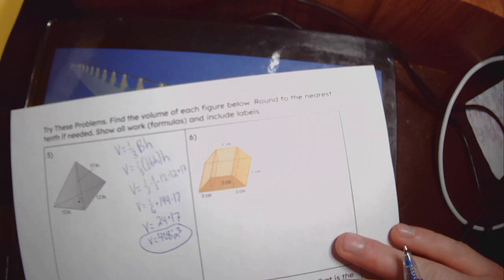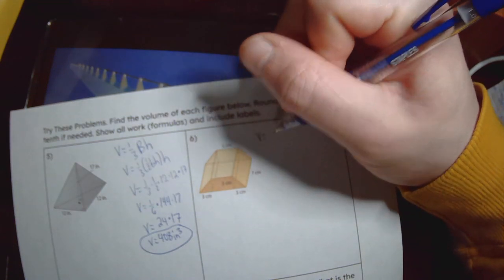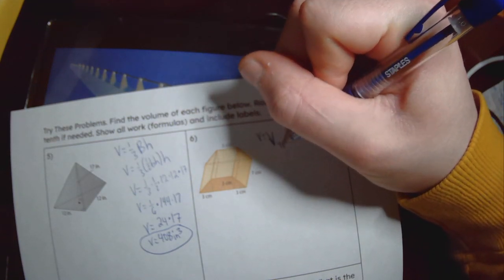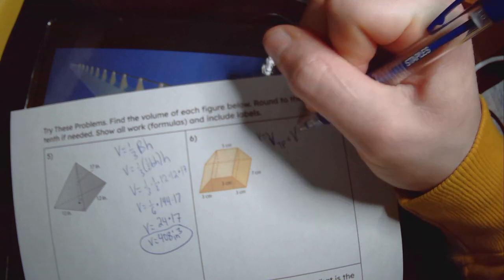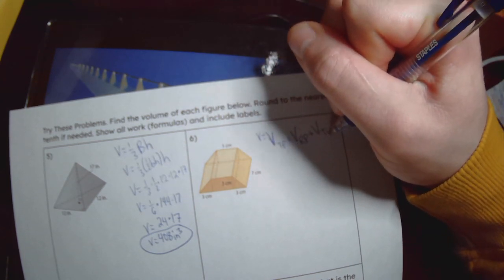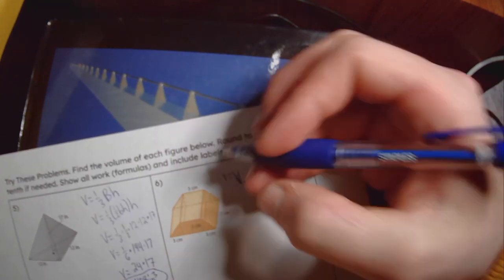Okay, find the volume of the composite solid. Okay, so volume equals volume of the triangular prism plus volume of the rectangular prism plus volume of the triangular prism, okay? There is another way I could solve this with just calculating the volume of a trapezoidal prism, but I want to show you how to find the volume of a composite solid, okay?